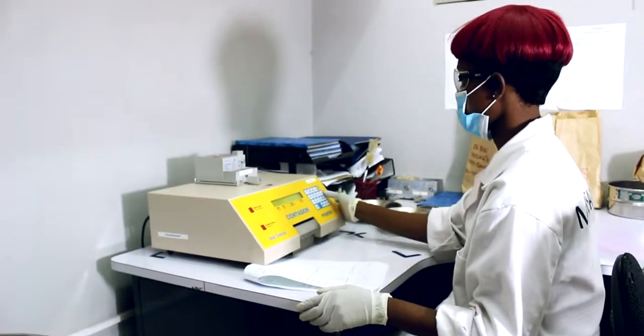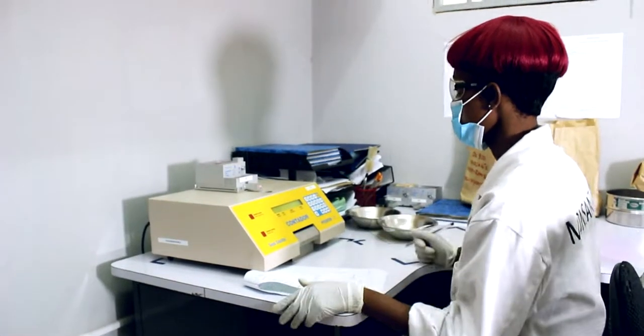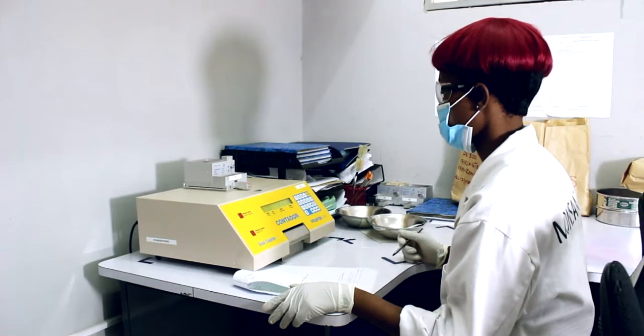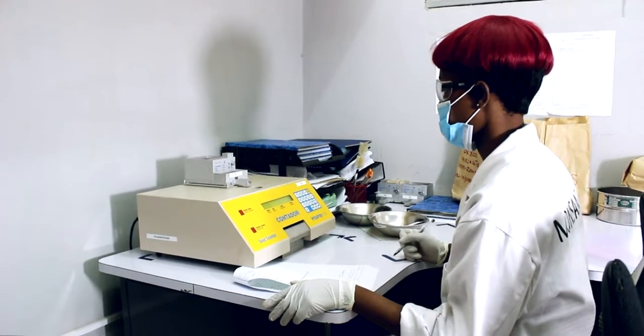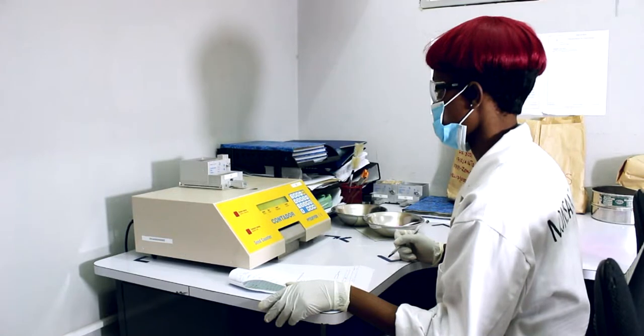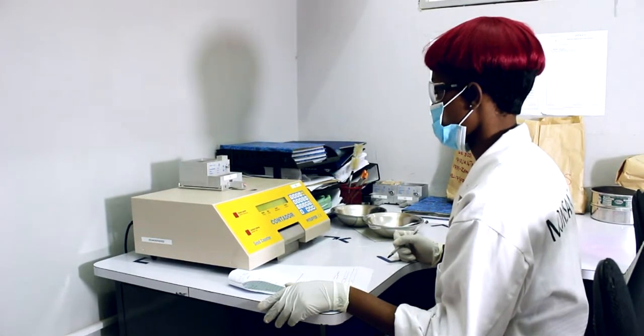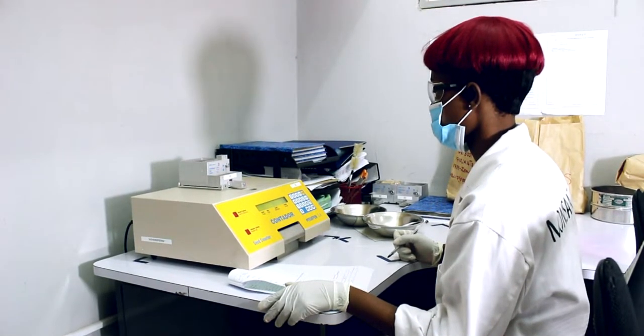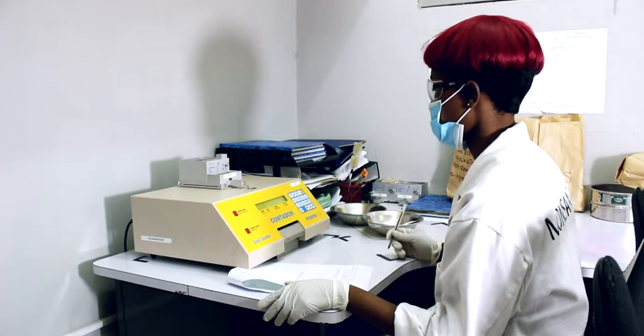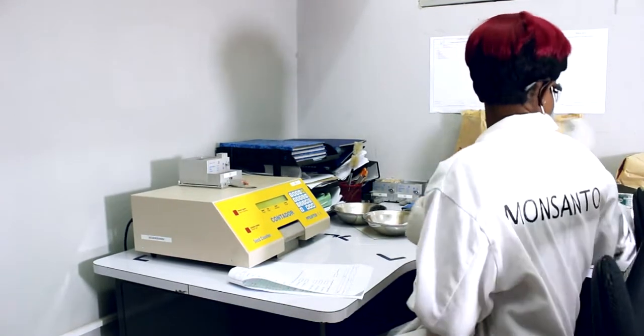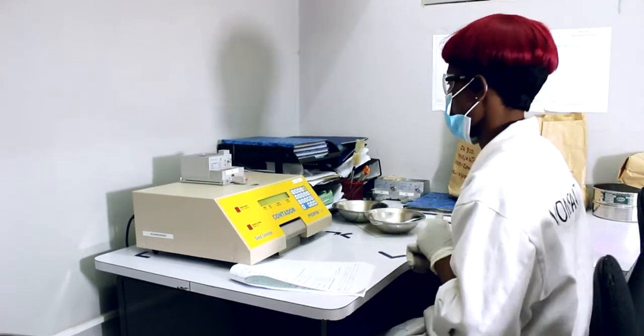The other test we do in this lab is the kernel count. So we count 200 seeds and weigh that, and then it helps us get the 1,000 seed kernel count weight, which we need for foundation seed and commercial seeds for growers who are using planters.